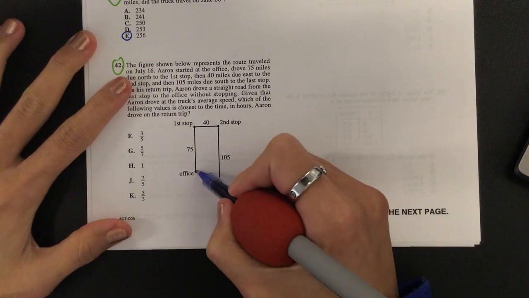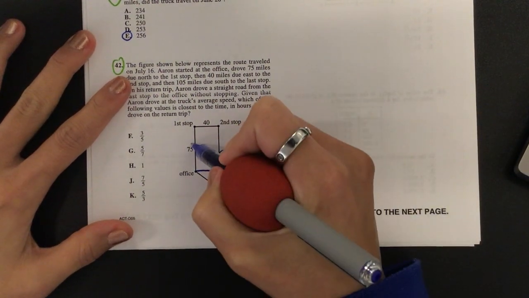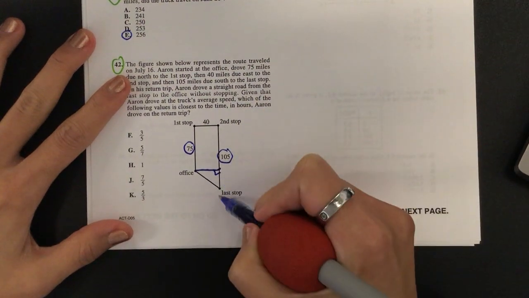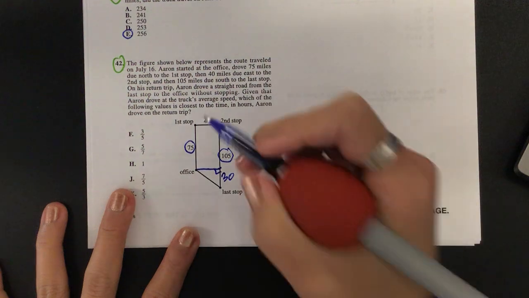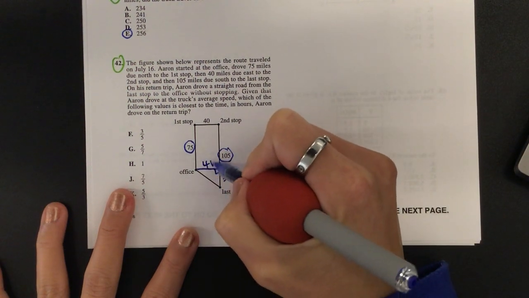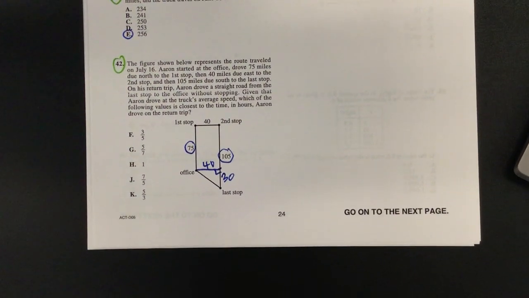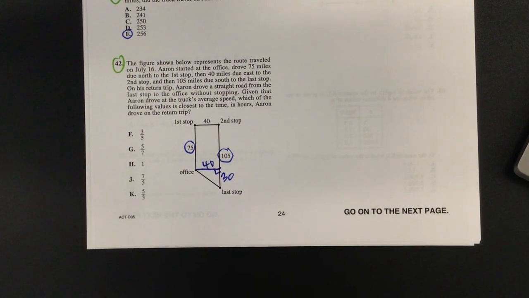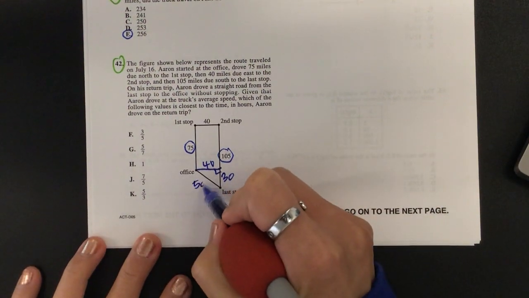Okay, I'm gonna make a right triangle. So if I know the long distance is 105 and the parallel part is 75, the difference must be 30. You guys okay with that? Okay, and then I know 40 is gonna be still the same. And it looks like this is a 3, 4, 5 triangle. Do y'all see 3, 4, 5? Meaning instead of 5, it's really what number? 50, so it's gonna be 50 right here.